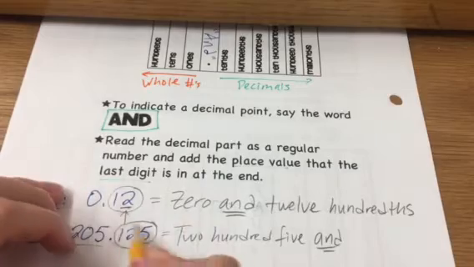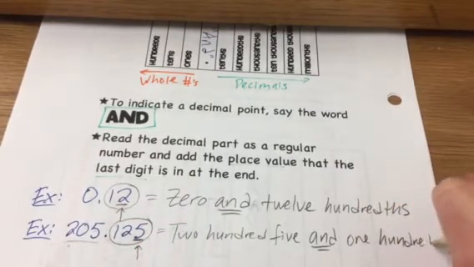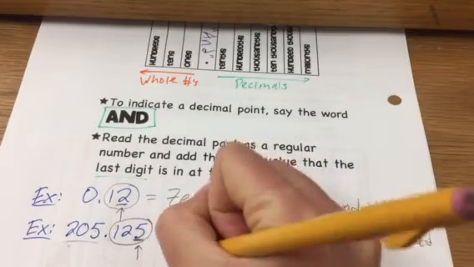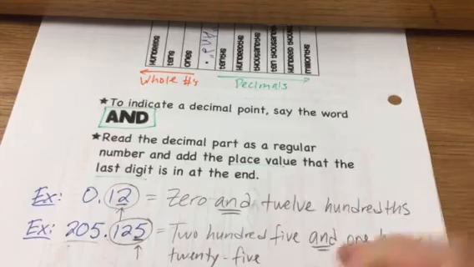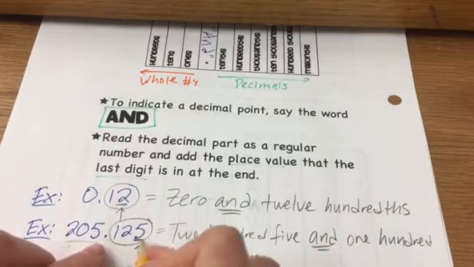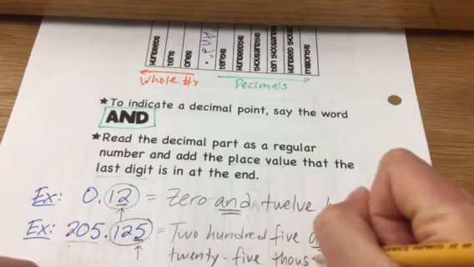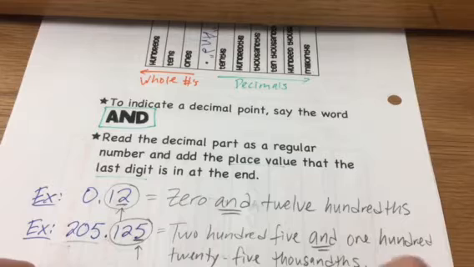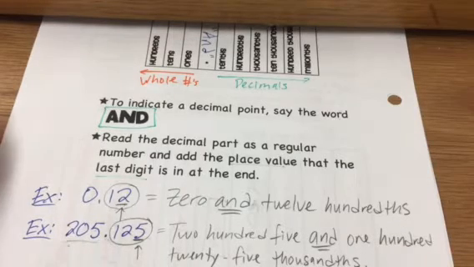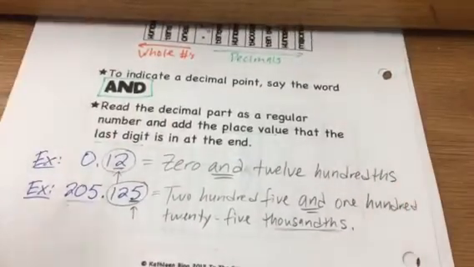Now we're going to say this as a whole number, 125, and again, we got to figure out what place value that's sitting in, tenths, hundredths, thousandths. You got to end your number with what place value the last digit is sitting in. Now let's do something a little bit trickier. So one more example here.